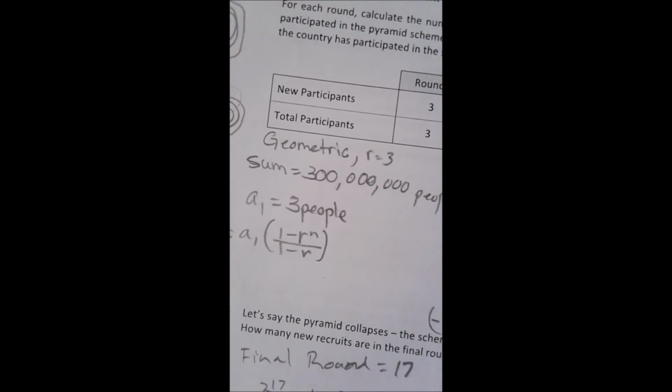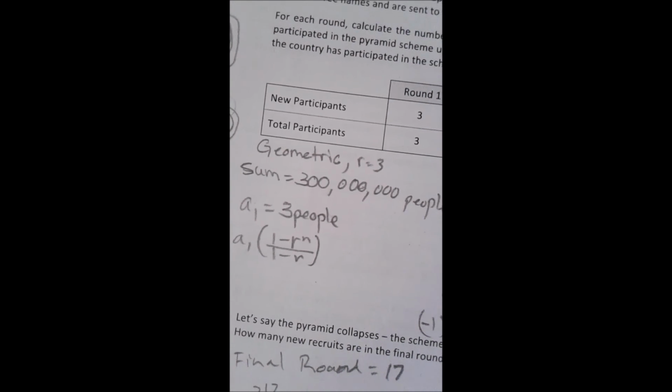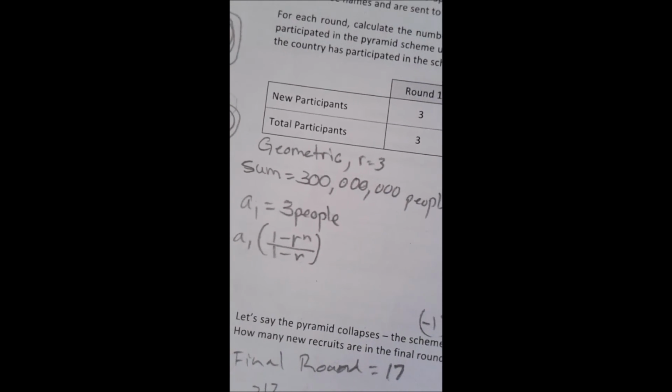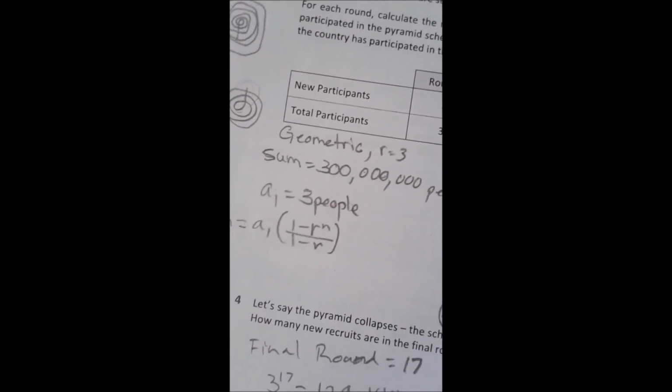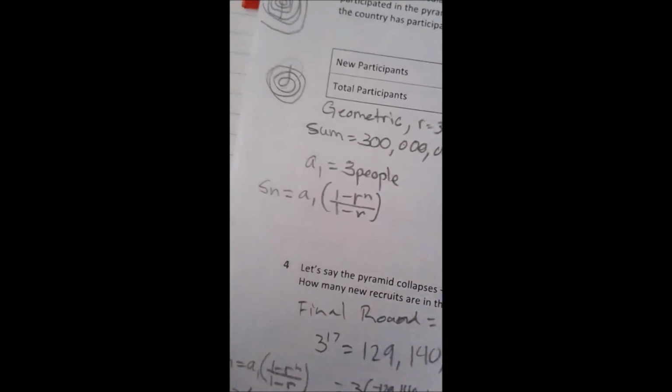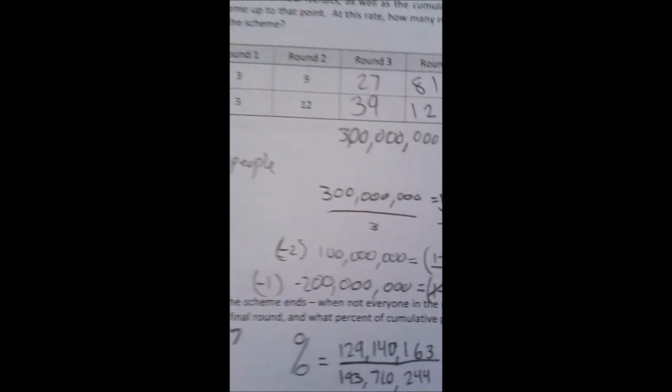It's geometric, and the common ratio is 3 because that's given to us. It's 3 new recruits that one person has to recruit. And the sum is 300 million people. So we just use the formula and solve for it.